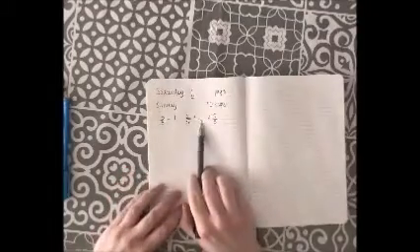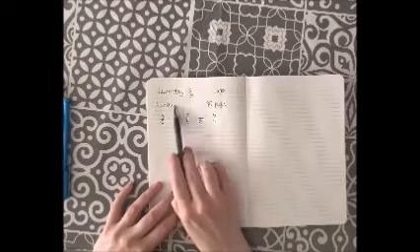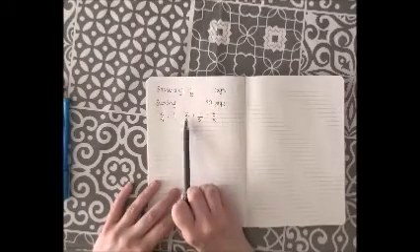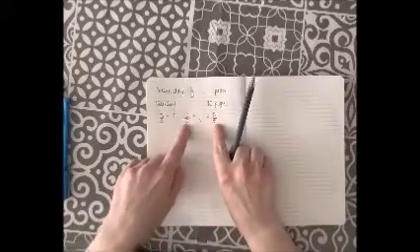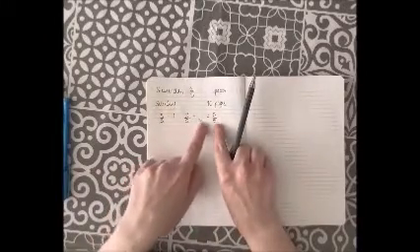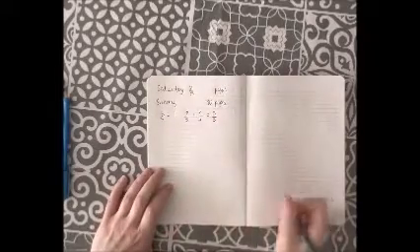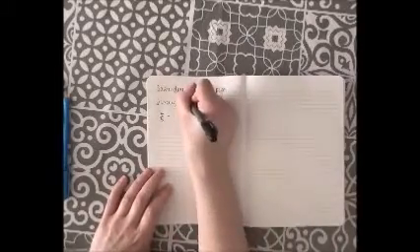So we want to work out this fraction here because that can tell us how much of the book Lara read on Sunday. Now I know that 5 take away 2 is 3, 2 add 3 is 5. So therefore, on Sunday, Lara read 3/5 of her book.